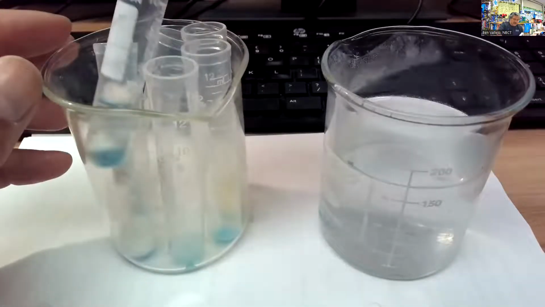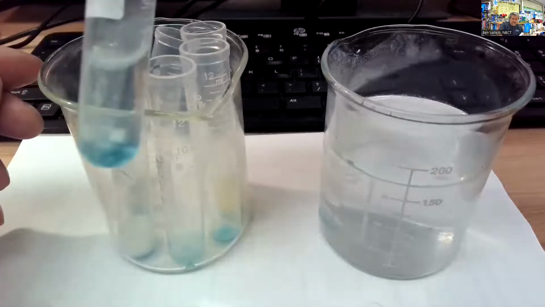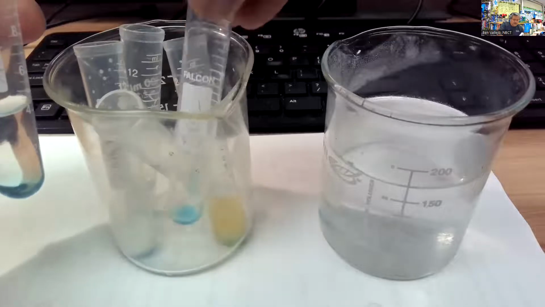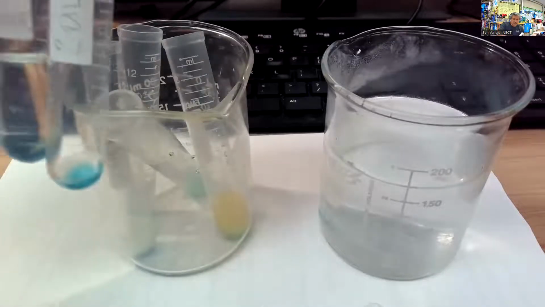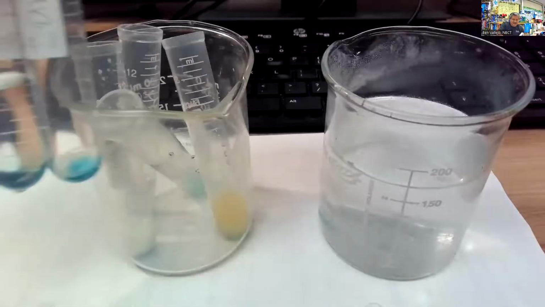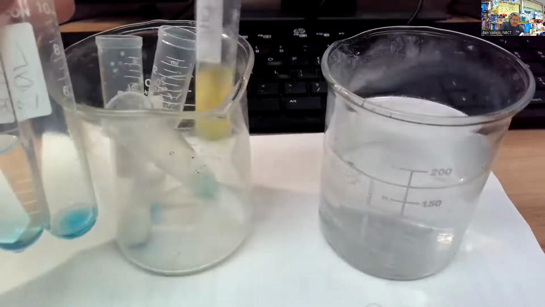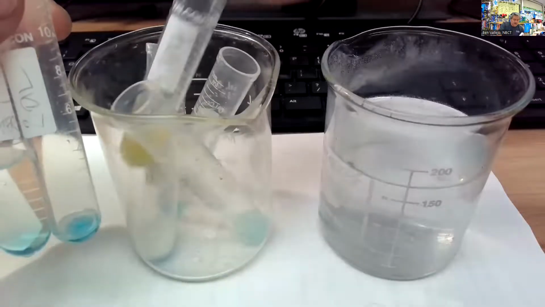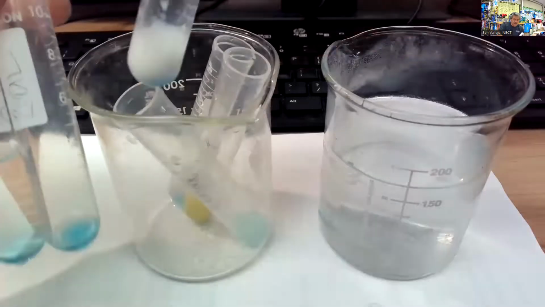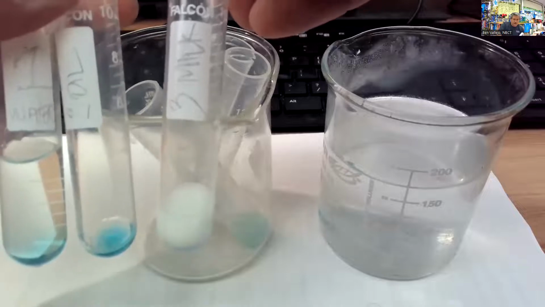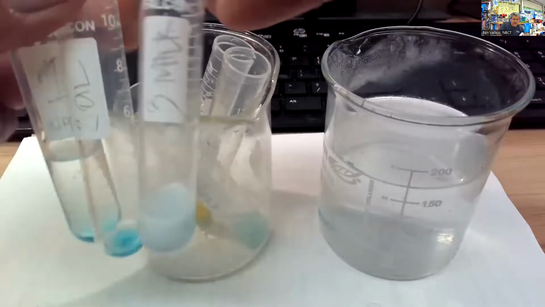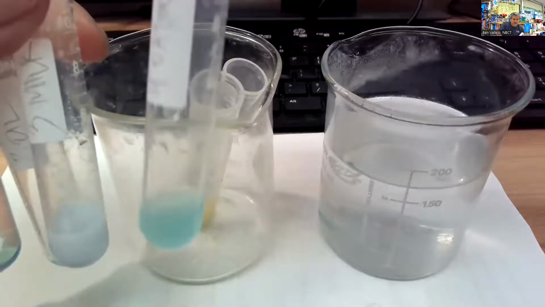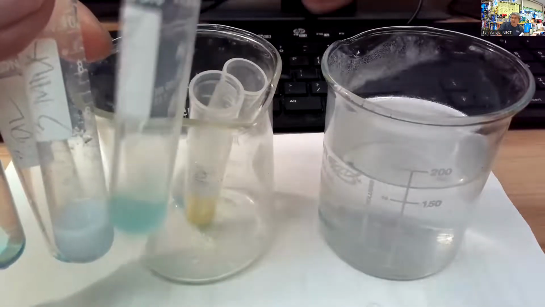Let's see. And there's number 1. You can see the color right there. Here's number 2, the oil. Okay. This is so that you can get the initial color. 3rd one is the milk. So here's the milk with 5 drops of the blue Benedict solution. All right, the 4th one is oatmeal. There's the oatmeal right there.